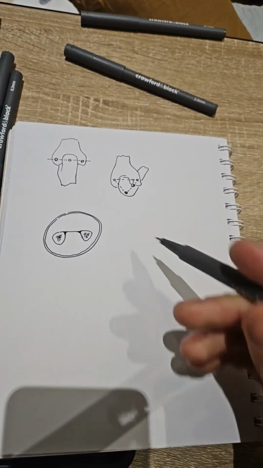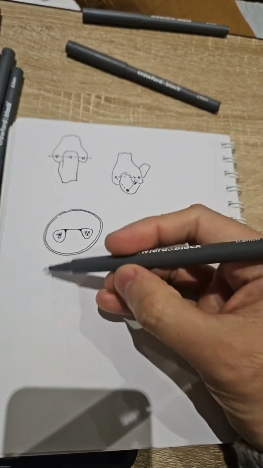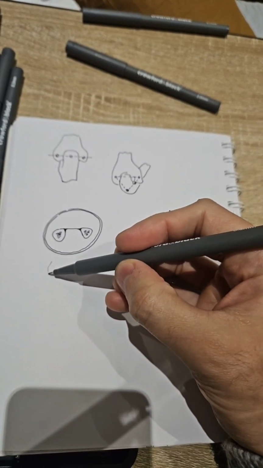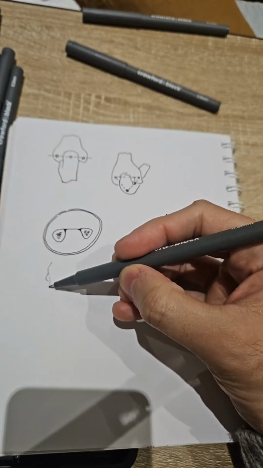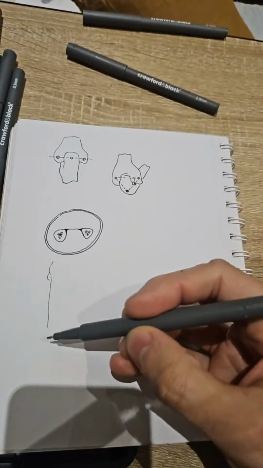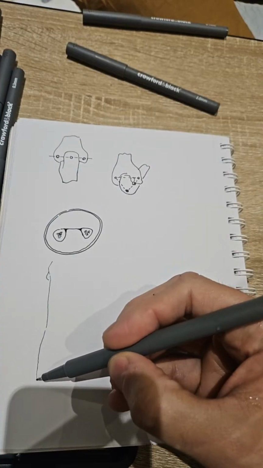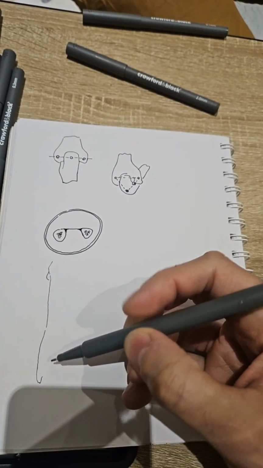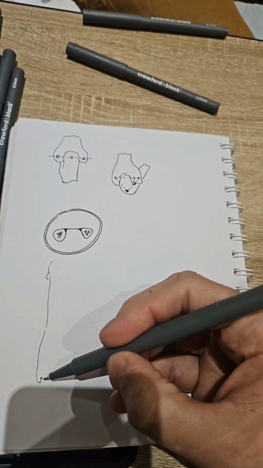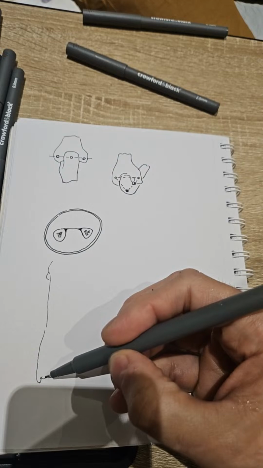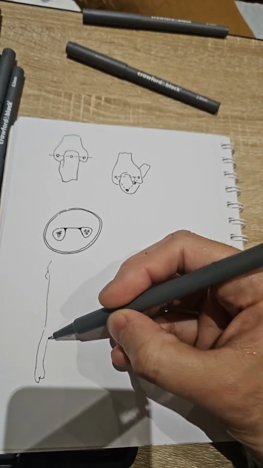I'm gonna draw the posterior surface and the borders of radius and ulna. So let me start with the ulna here. At this point, if I ask you where is the ulna positioned, medially or laterally? I believe that at this point, if you are watching the videos, you should be able to answer this question.